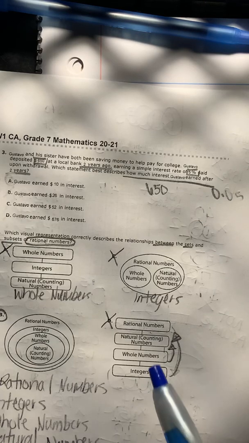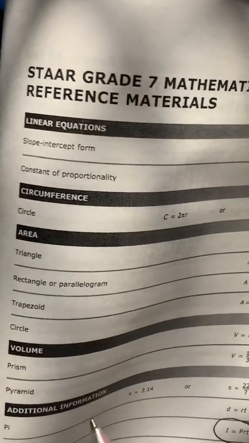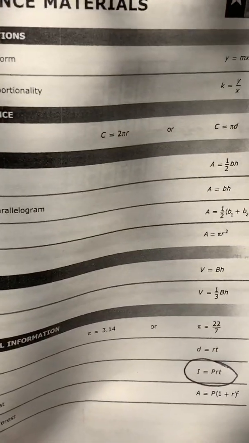All right, ladies and gentlemen, let's do this problem here. This is a simple interest problem. So the simple interest formula will be used every time you all do an exam. You will be given your STAR Grade 7 mathematics reference materials. So here is the simple interest formula.